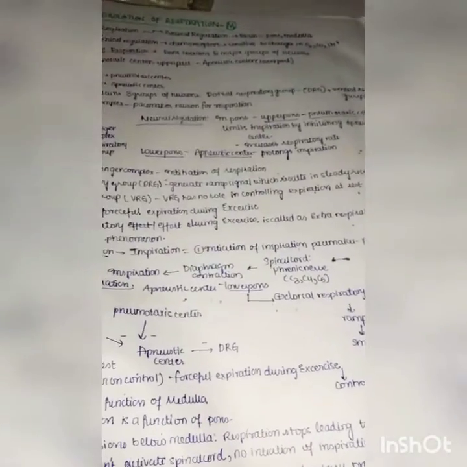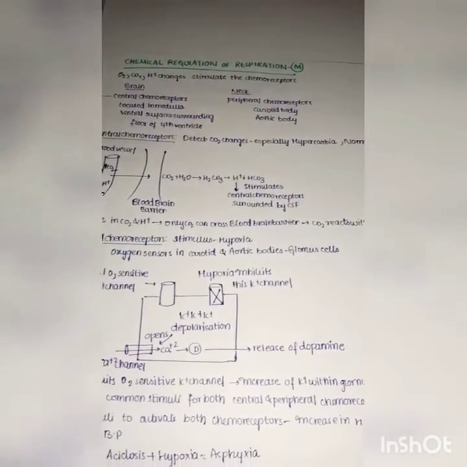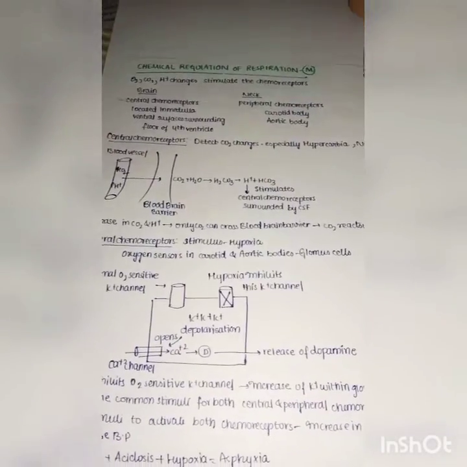By this we complete neural regulation of respiration. Now we will start the chemical regulation of respiration. Not only neural, we also have chemical regulation of respiration. Here we have mainly oxygen, carbon dioxide, and hydrogen ion changes. These stimulate the chemoreceptors.